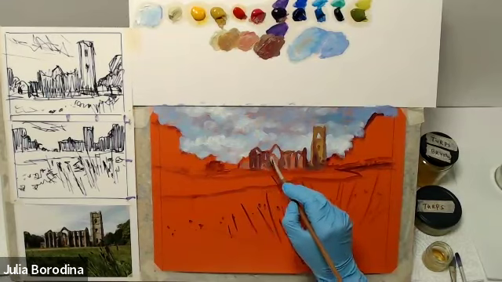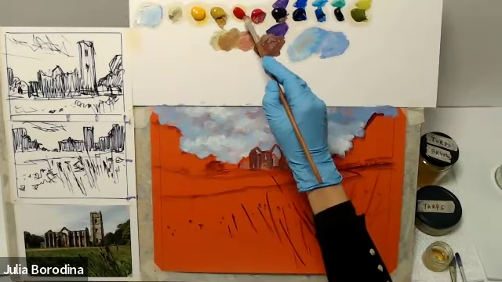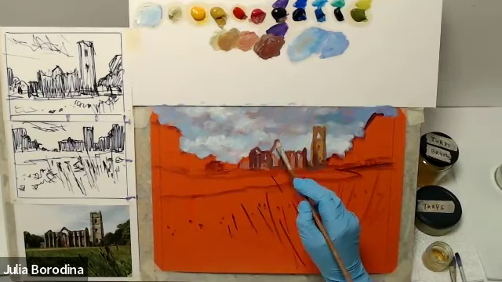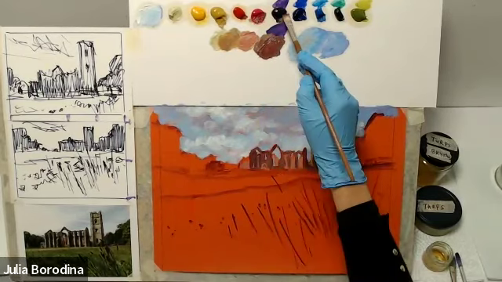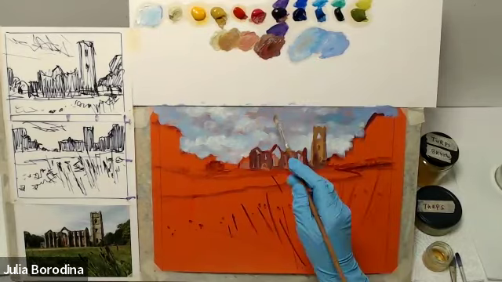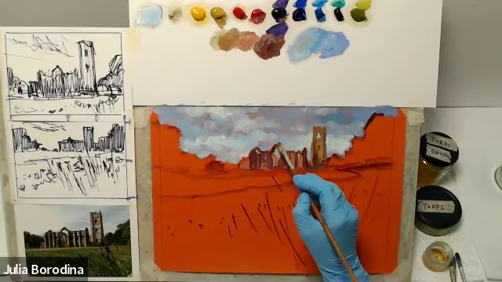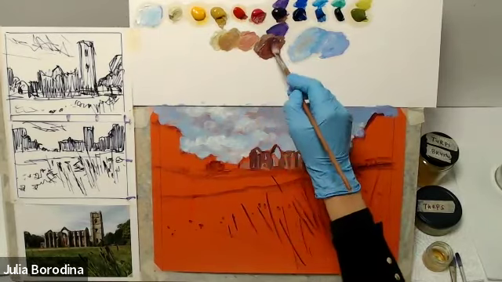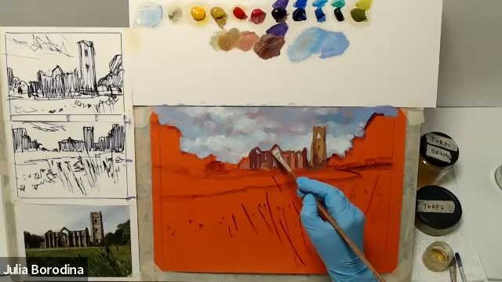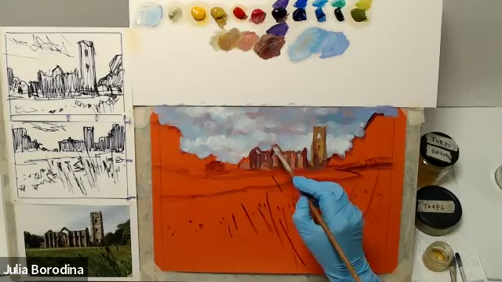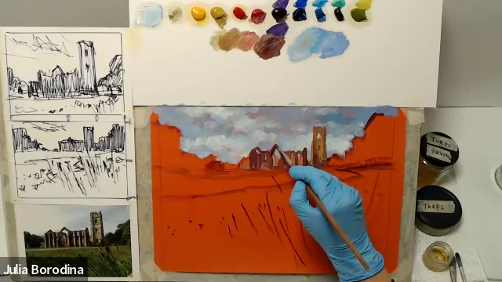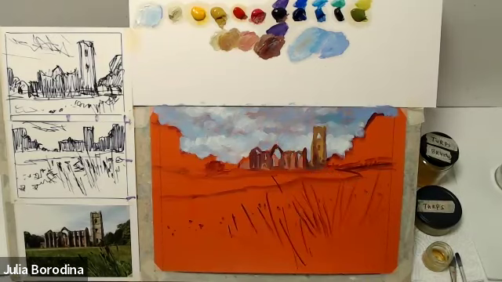Okay, this window, something there, and then this arch has a little extra darkness to it on the inside. If I can, I'm trying to be not too accurate at the same time, trying to see overall shapes. I'm quite happy with that one now.